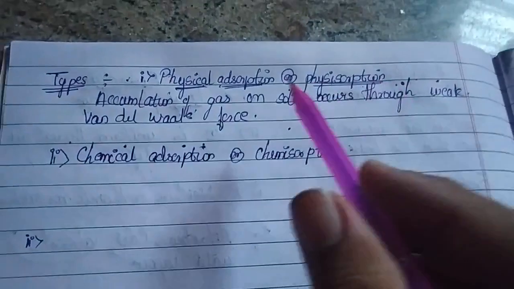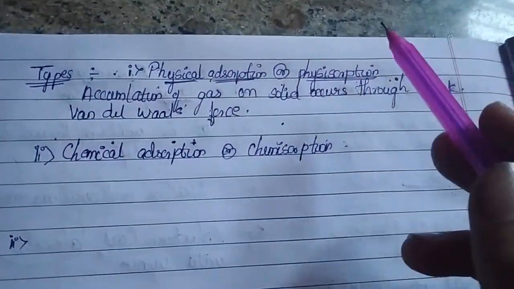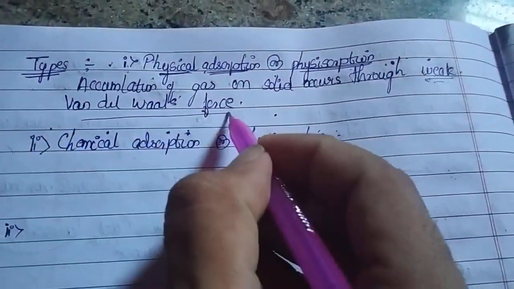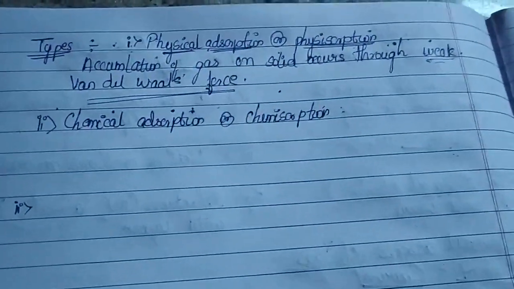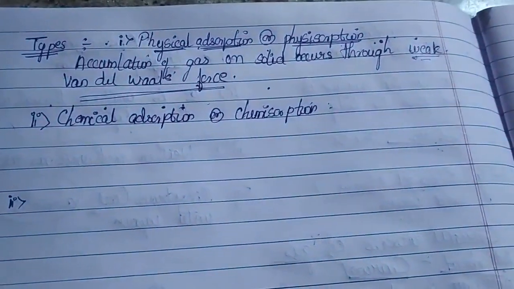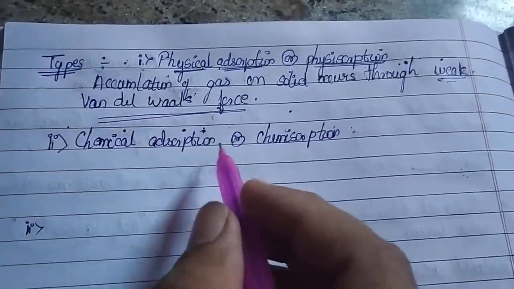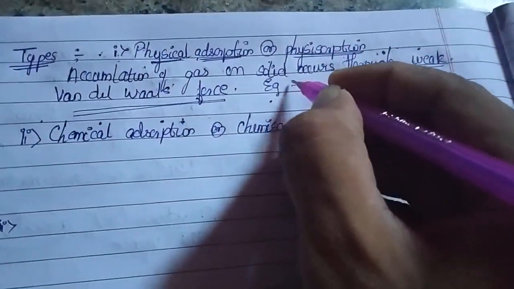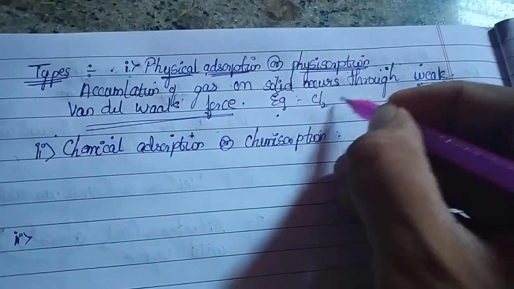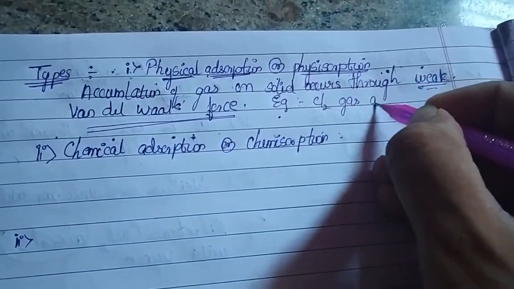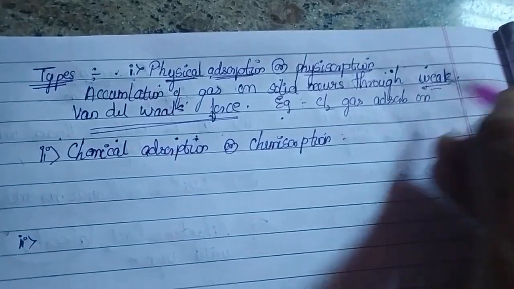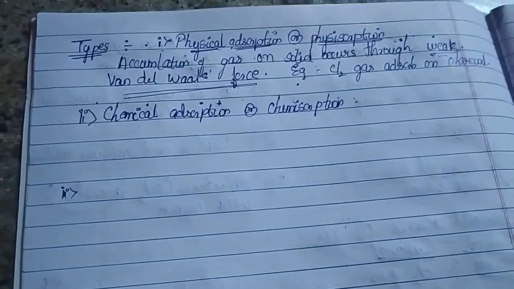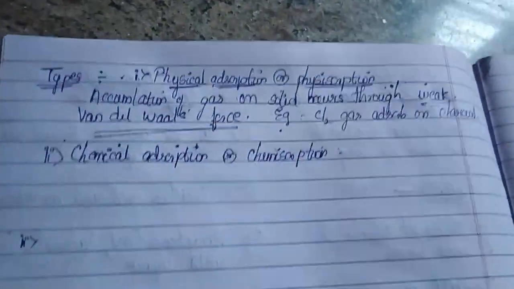In simple words, if the bonding between the adsorbate and adsorbent is a weak van der Waals force, then that type of adsorption will be called physical adsorption. If you ask me for an example, of course, from what we have learnt earlier, chlorine gas getting adsorbed on charcoal is a better example of physical adsorption.